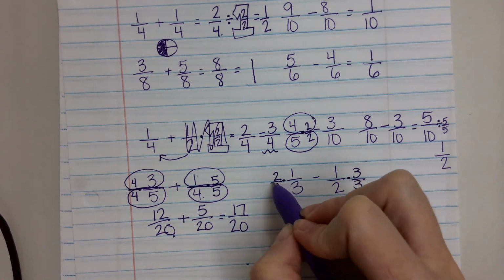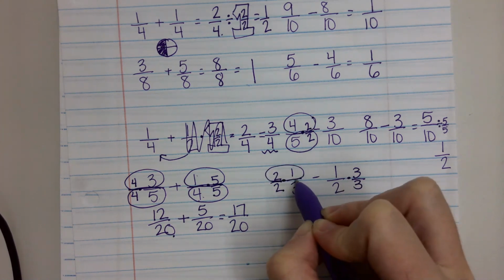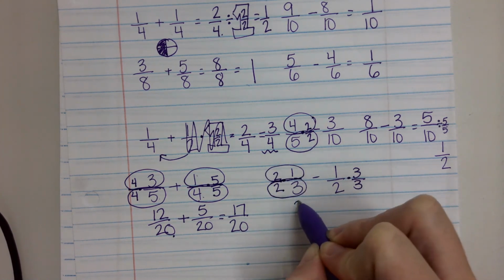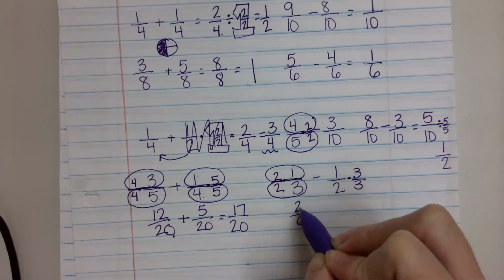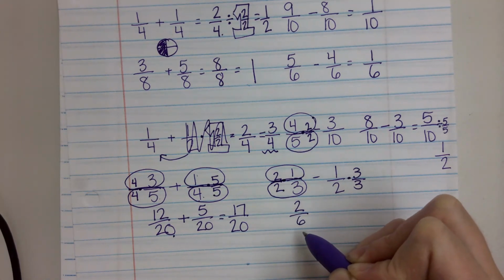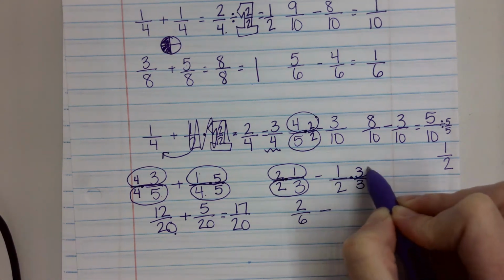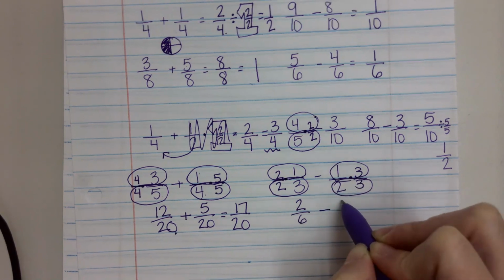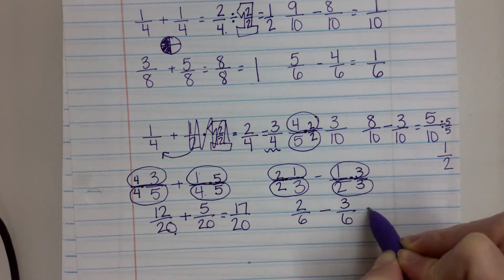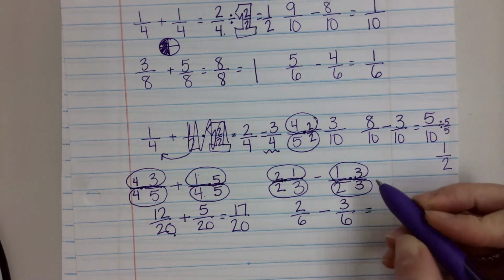All right, so I'm going to rewrite both fractions. So we have 2/6. So 1/3 is the same as 2/6. And then 3/6. Ooh, this one's kind of sneaky.